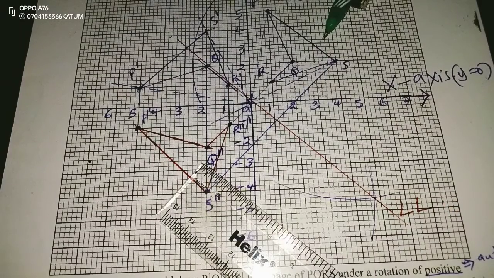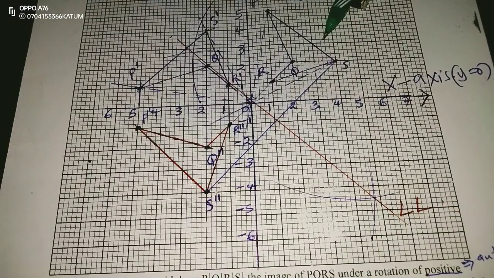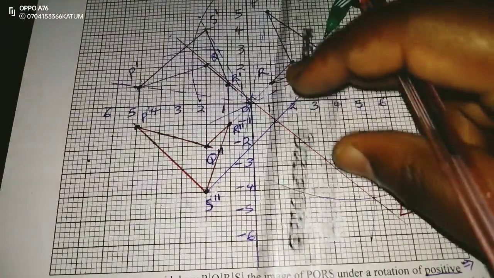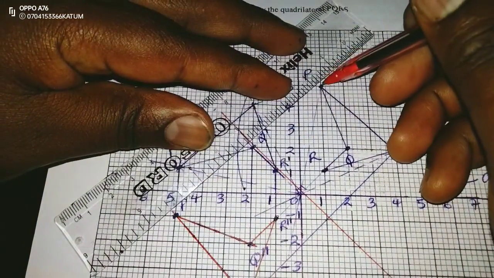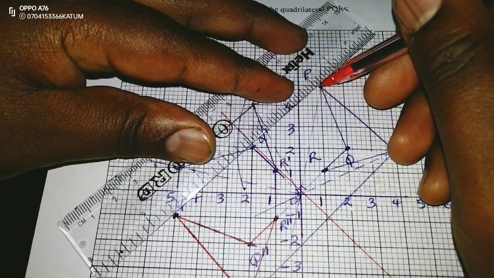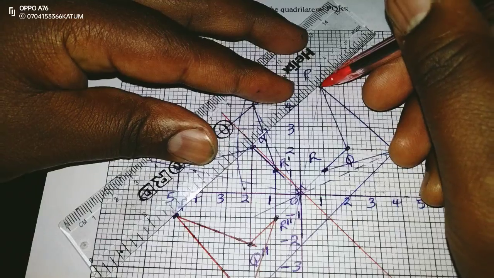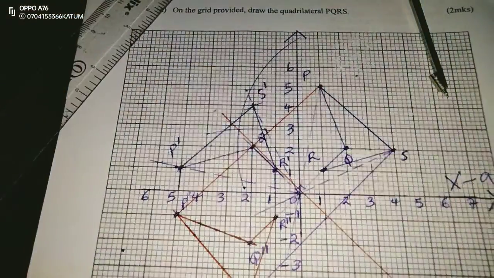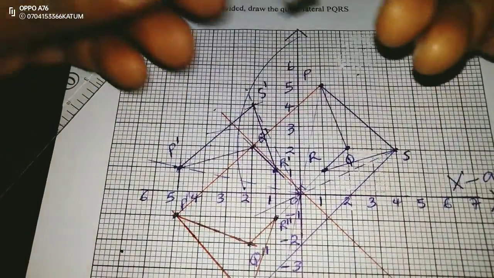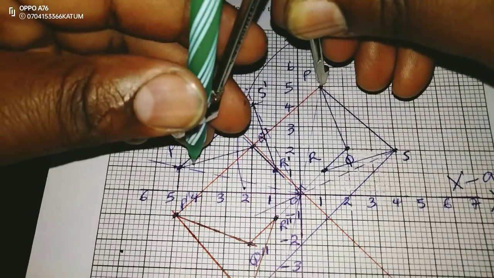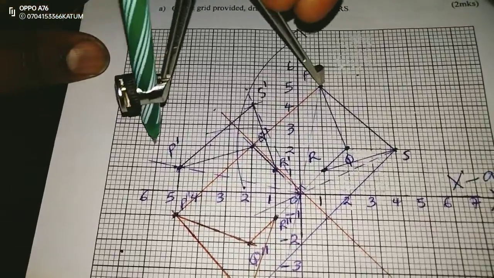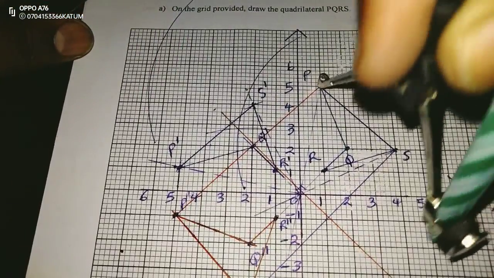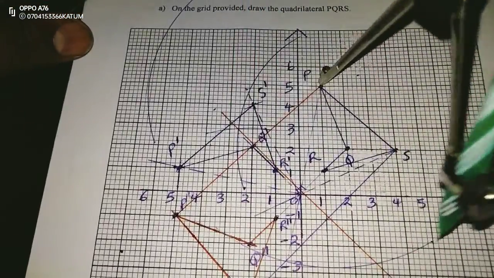Now if that is the mirror line, we can confirm the mirror line using another point, a point like P and P prime. When I connect the two, then I bisect. I should also get the mirror line. Therefore I can bisect P prime. I can produce an arc there and another arc here.